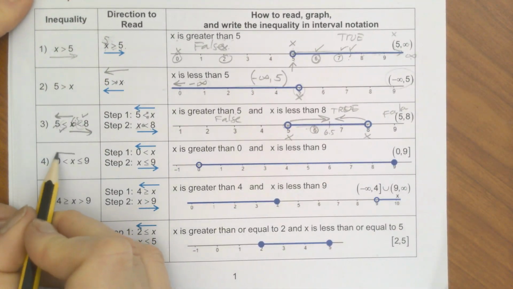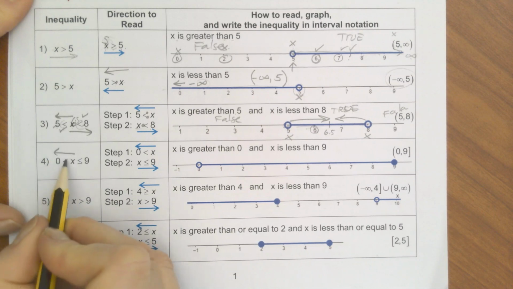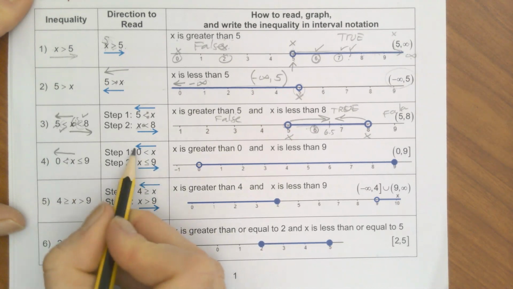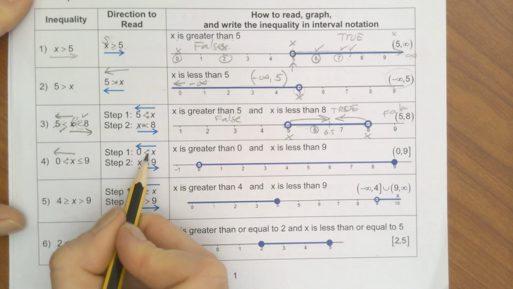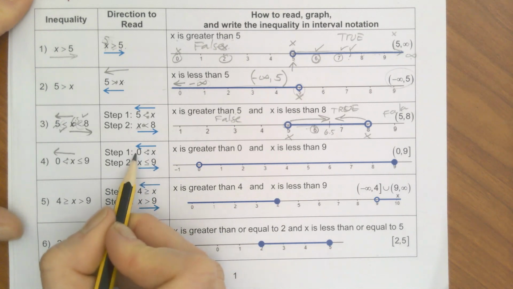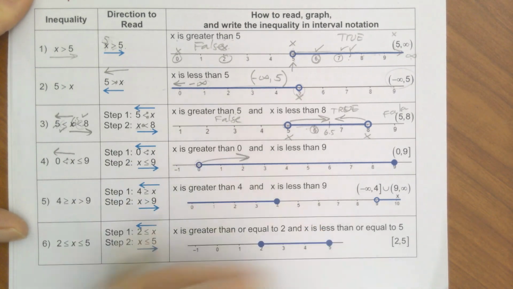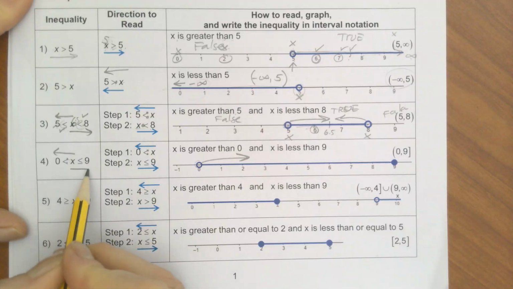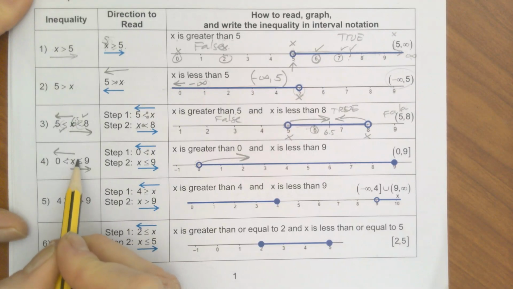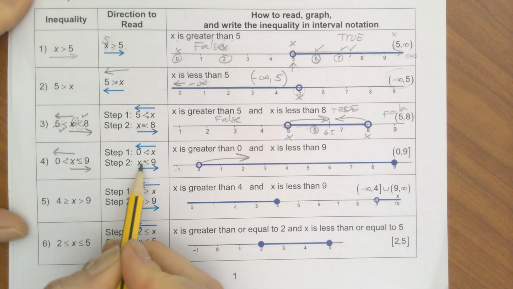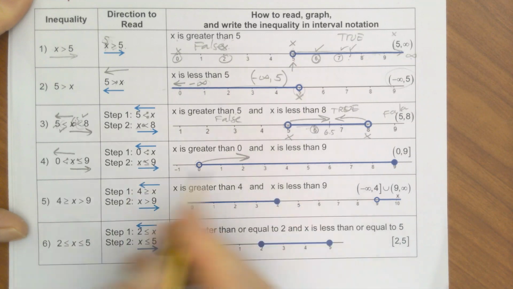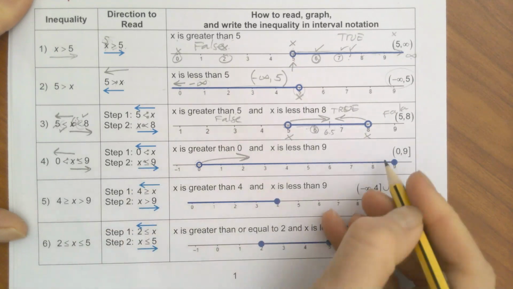So I read it from the letter, the variable, to the number. So I'm reading it this way first. I touch the big sign first. So X is bigger than 0. So here's 0. X is bigger than 0. Then I read from the letter to the number. I touch the small side first. X is smaller than 8. No, that's a 9. X is smaller than 9.